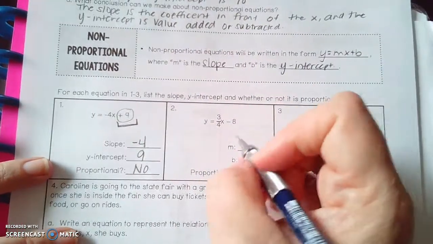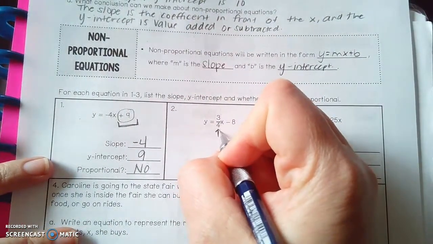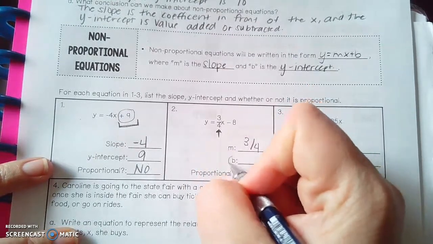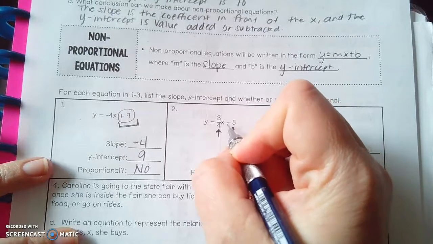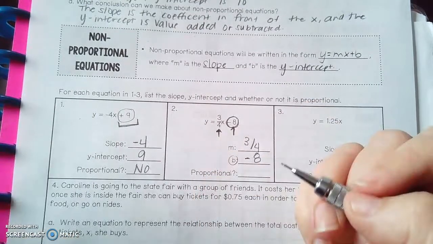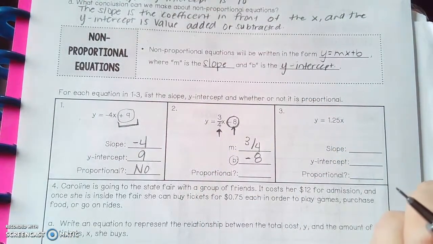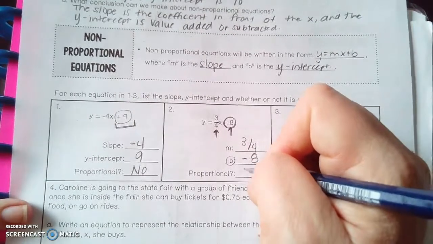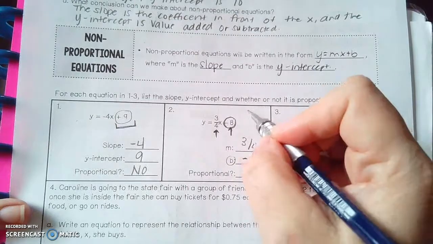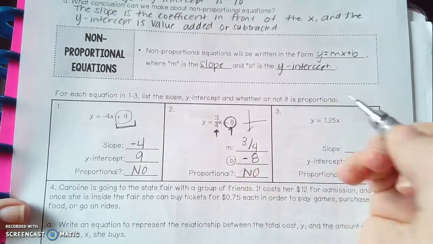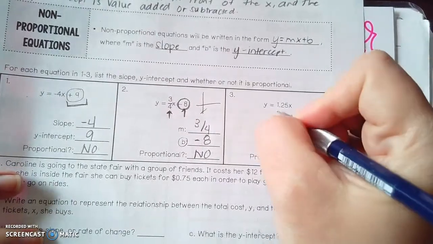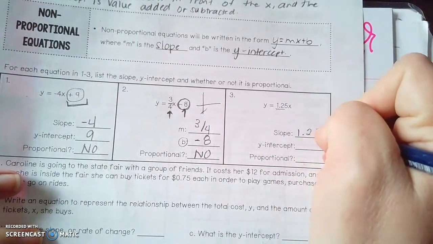Okay, this one right here, my slope is the coefficient that comes before the x, so it's 3/4. My y-intercept, or b, is this number right here. It is a -8. Okay, so include that subtraction there as identifying that it's -8 where it's going to cross that y-axis. And is this proportional? My answer is no. It is not proportional because it's going to cross the y-axis at a -8 down this direction.